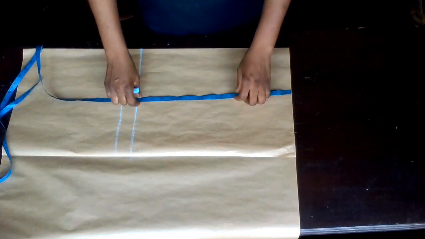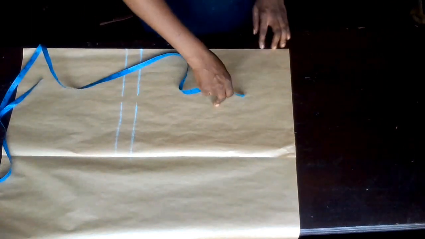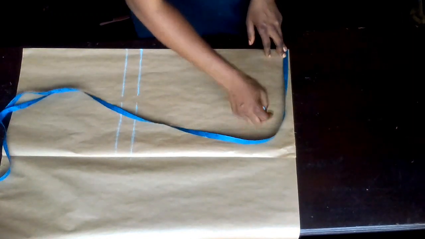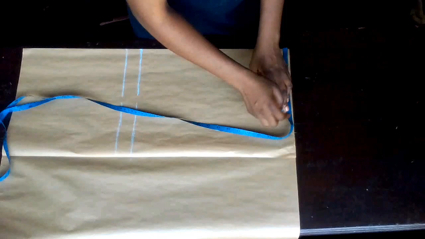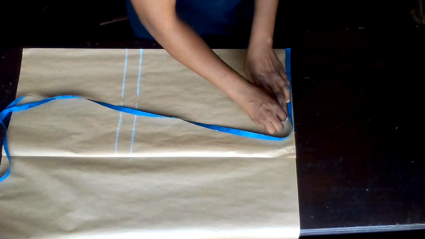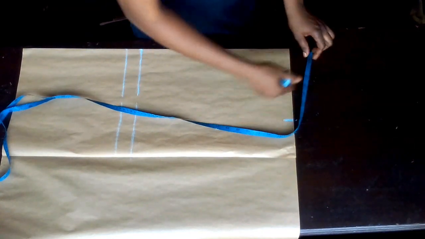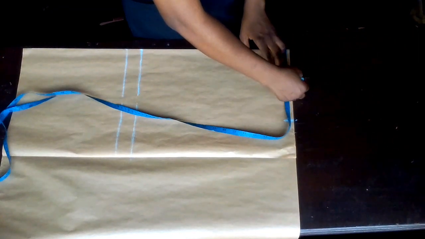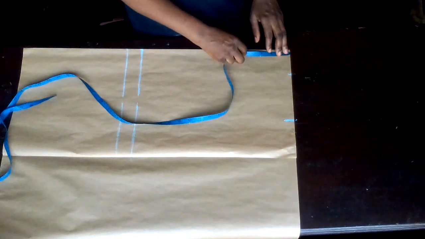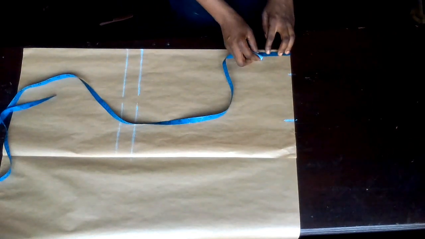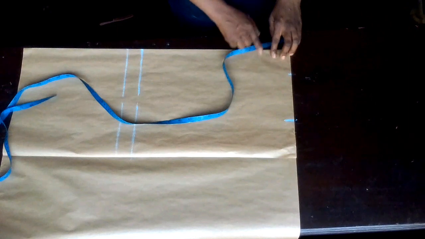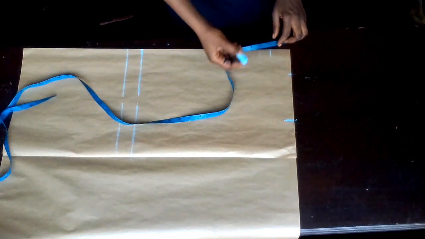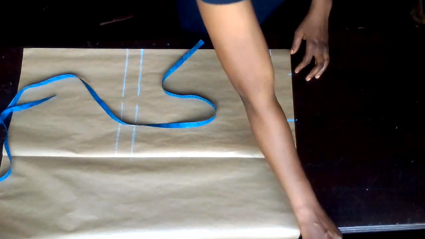So at the shoulder here, I'm going to measure. My back is 15 divided into 2, that will give me 7.5 plus half inch seam allowance, that's 8 inches. So my neck width is 3 inches. The depth of my neck is 3 inches also. 2 inches. 2 inches. So I'm going to connect it.